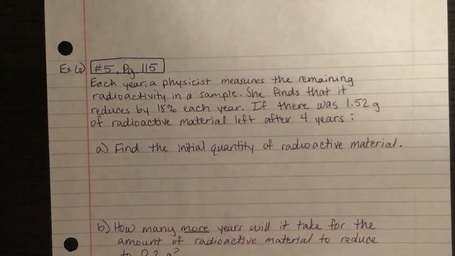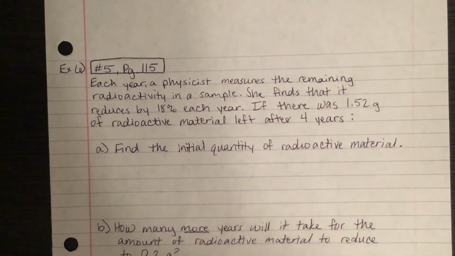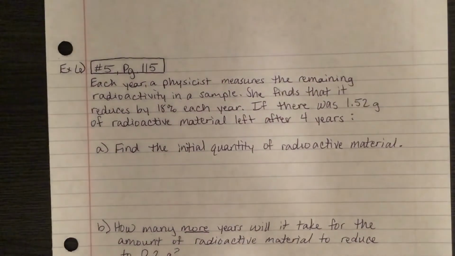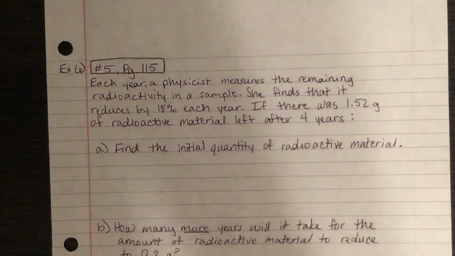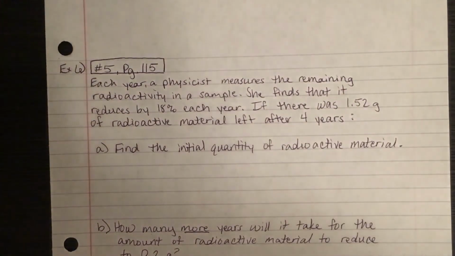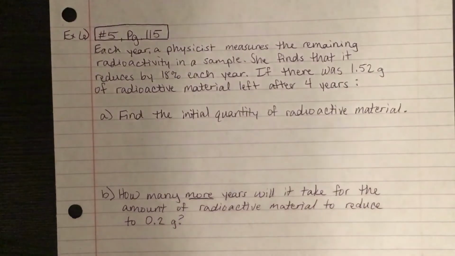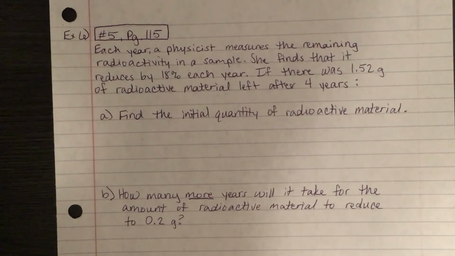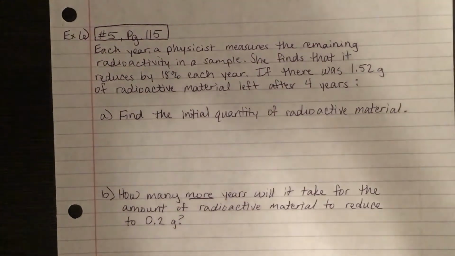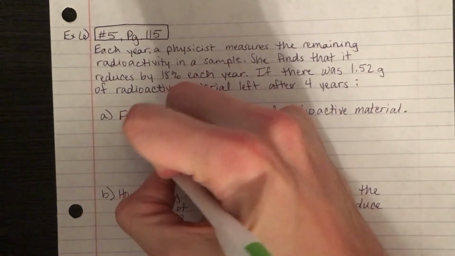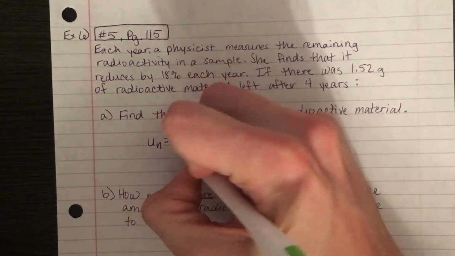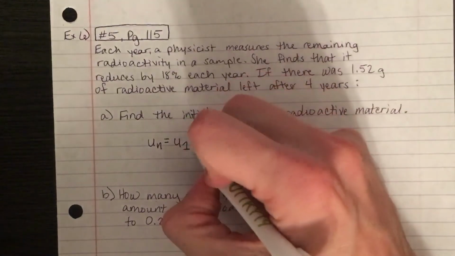She finds that it reduces by 18% each year. If there was 1.52 grams of radioactive material left after 4 years, we want to know the initial quantity of the radioactive sample, and we want to know when it will hit 0.2 grams. So to find that initial amount, we're going to set up our general formula real quick. So we're trying to find U0.